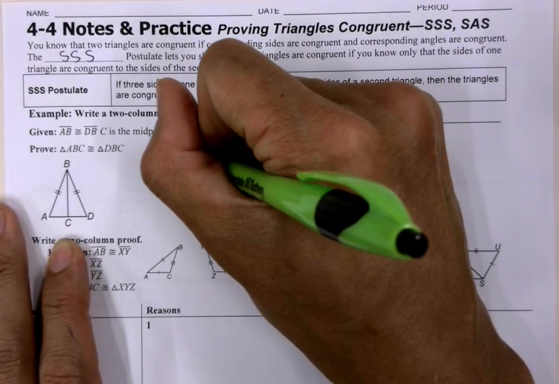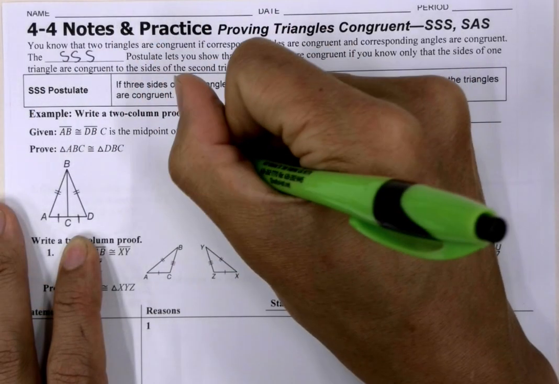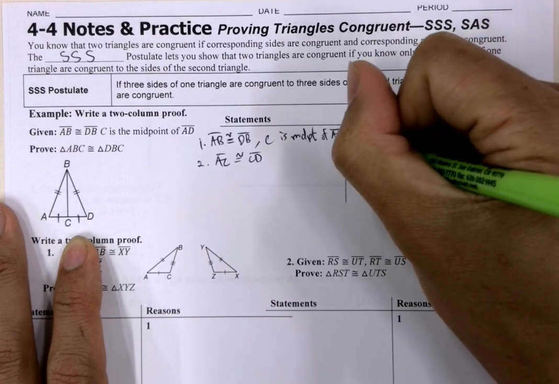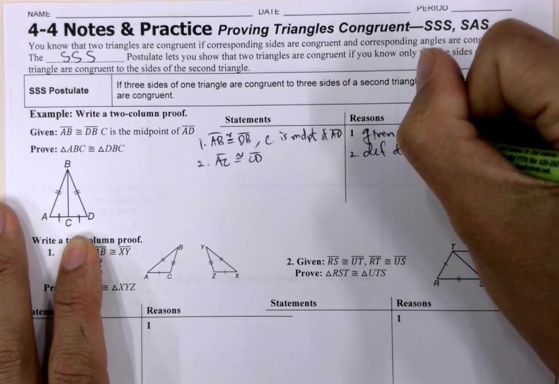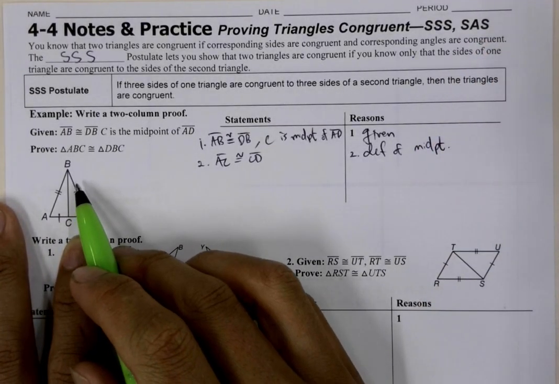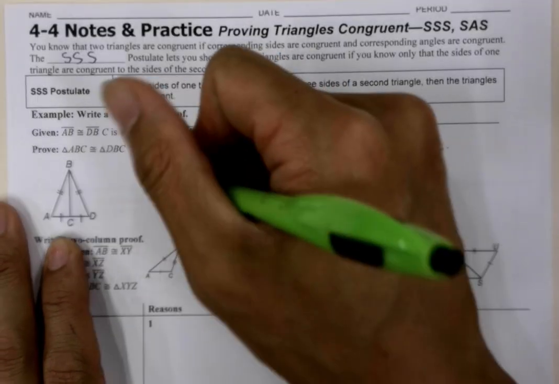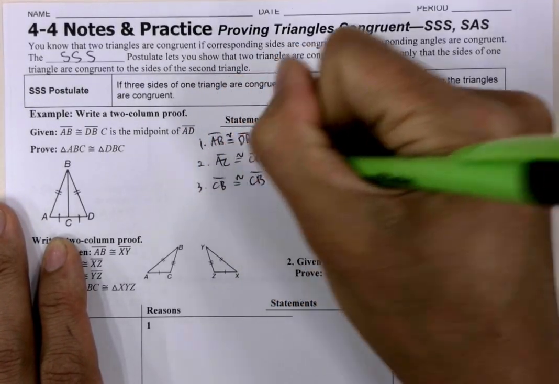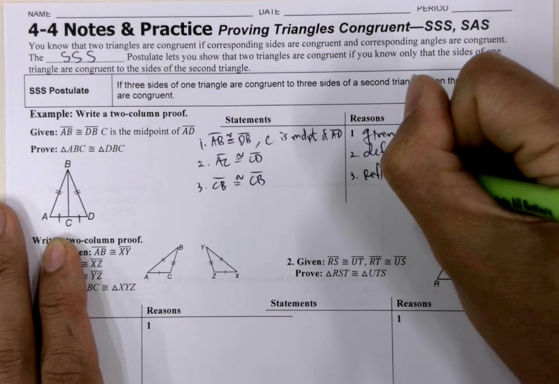Okay, so then next we can say that AC is congruent to CD. And then the reason here would be the definition of midpoint. Okay, so now what? Now we could say that CB is congruent to itself. And that would be our handy-dandy reflexive property.